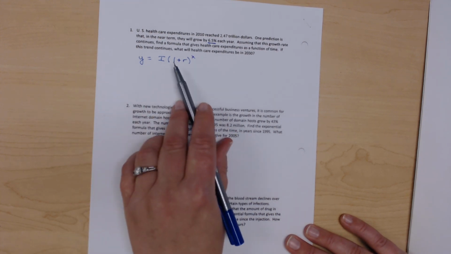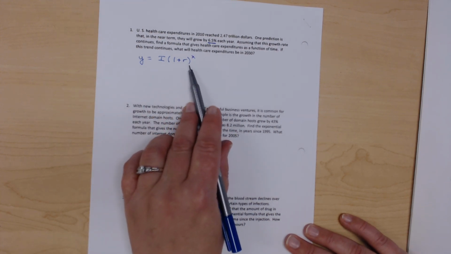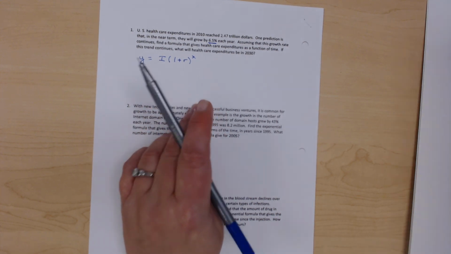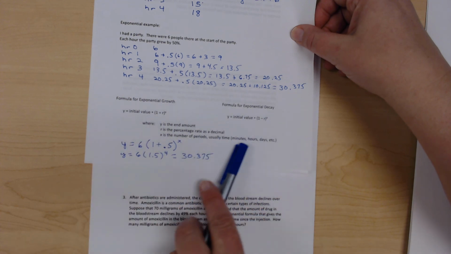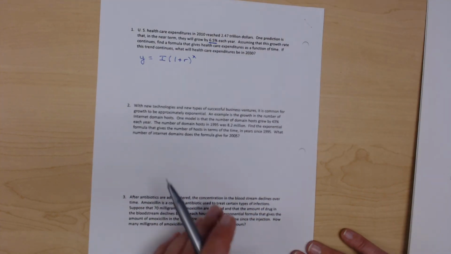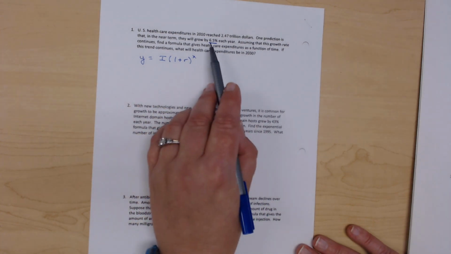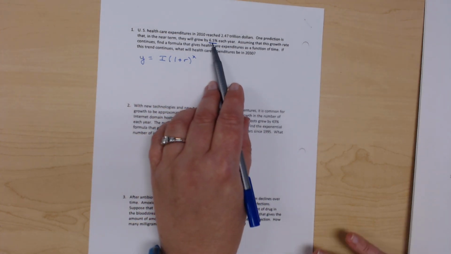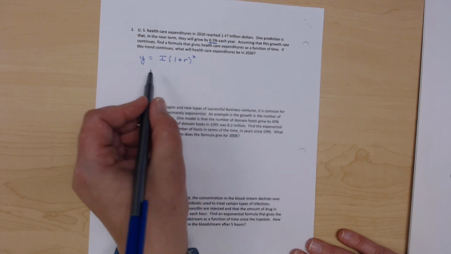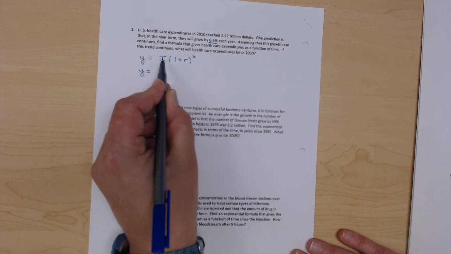If it's decreasing, it's 1 minus r. So that's our new equation now. You'll have it on the test because it's open notes, so you can just use that. But you'll still have to identify that, hey, there's a percent, so I need to know that it is exponential.